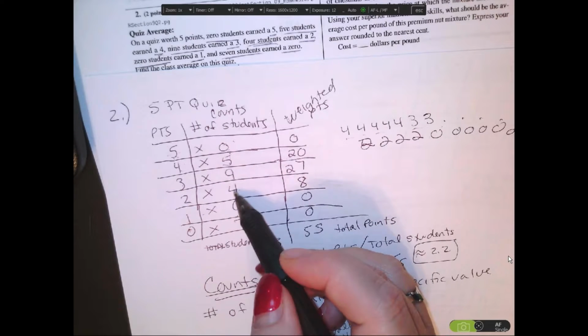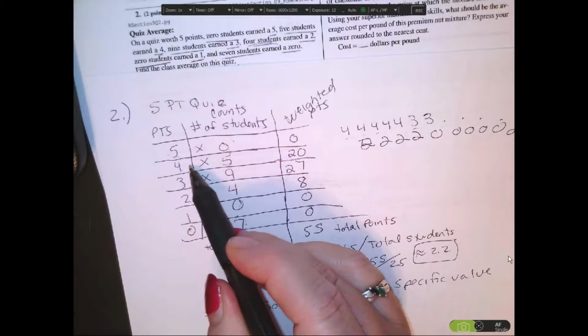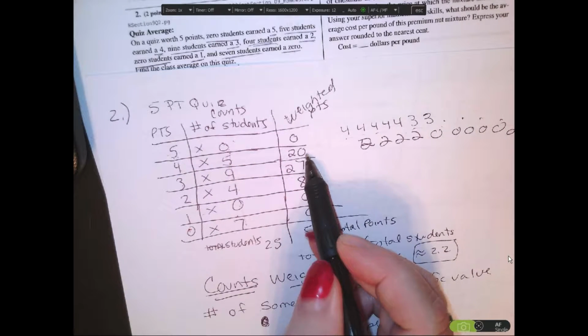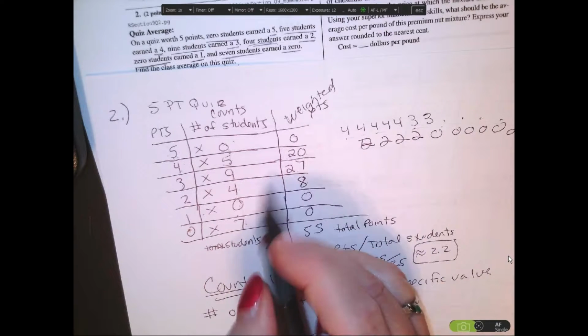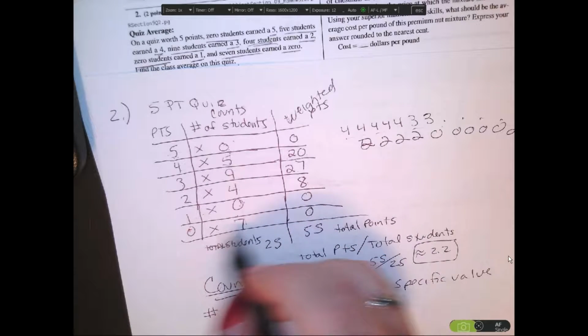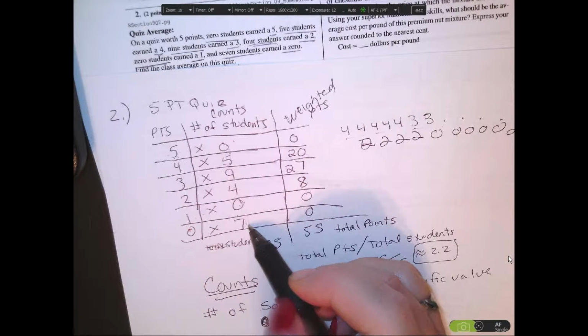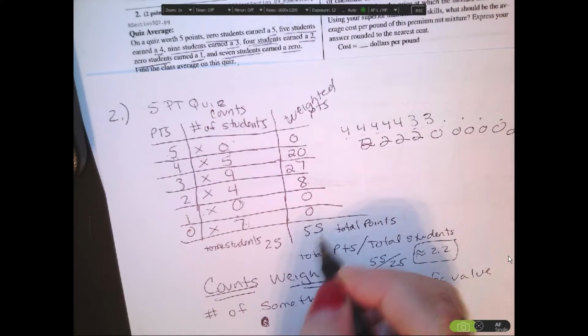This just saves us time because we know 5 people got a 4. So we go 5 times 4 is 20. 9 times 3 is 27. 4 times 2 is 8. 0 times 1 is 0. 7 times 0 is 0. We add up the students. 25. 55 divided by 25. Okay?